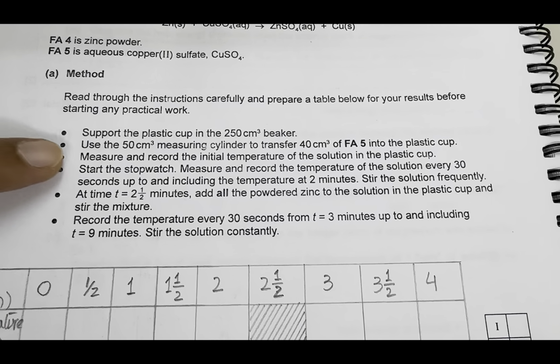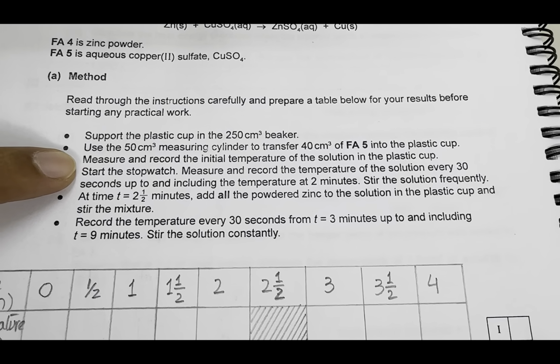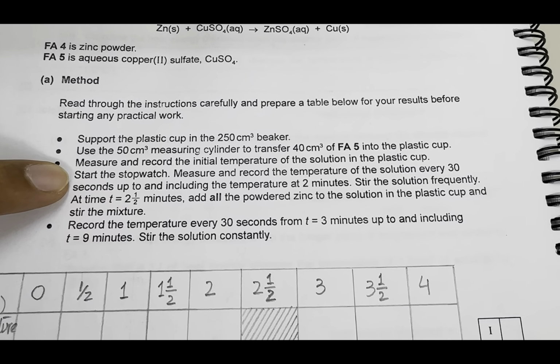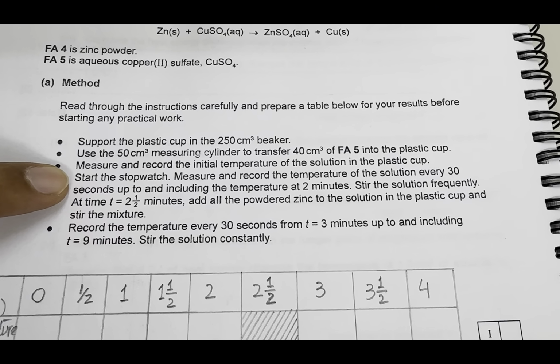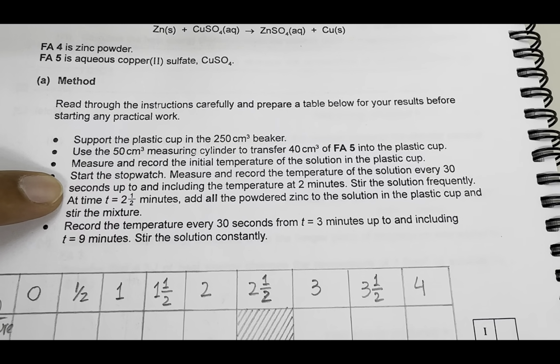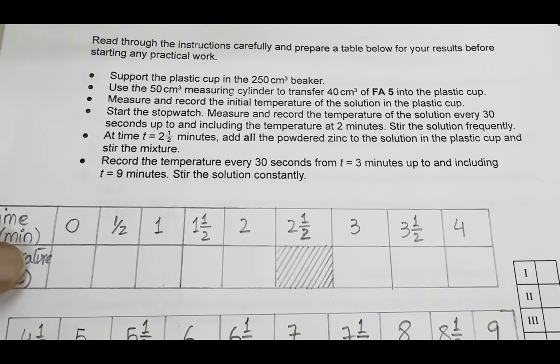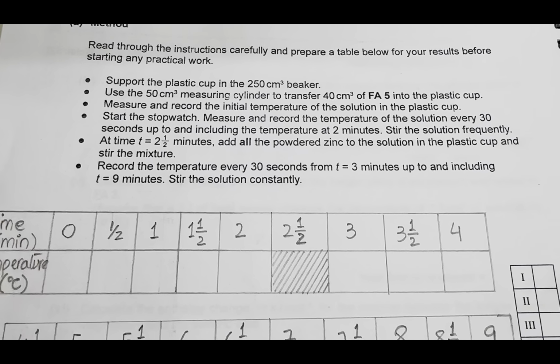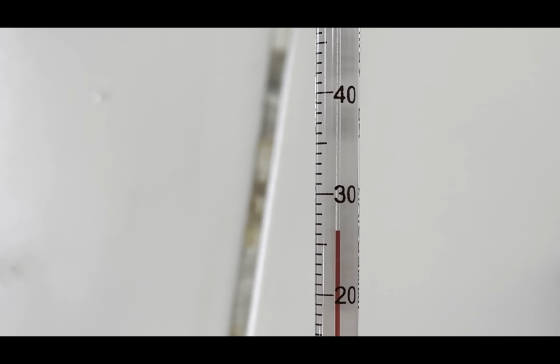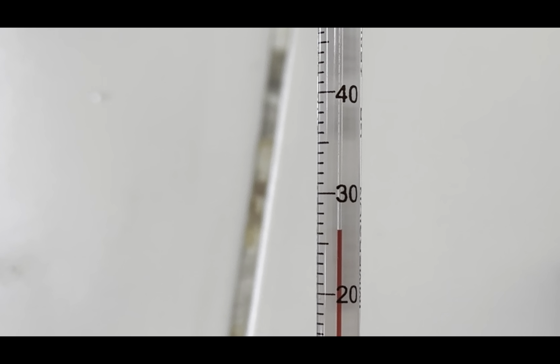Now the next point says measure and record the initial temperature of the solution and start the stopwatch. Measure and record the temperature of the solution every 30 seconds up to and including the temperature at 2 minutes. And we will record all these observations of temperature here. Now let's record the initial temperature at 0 minute.